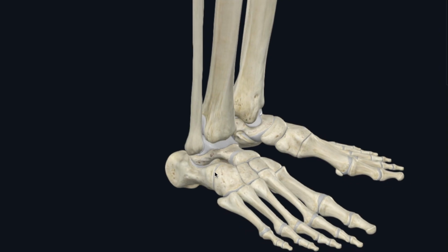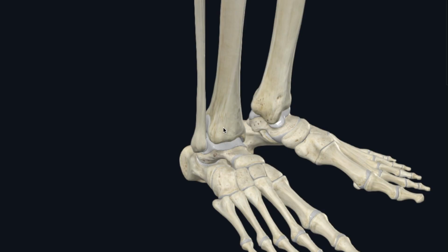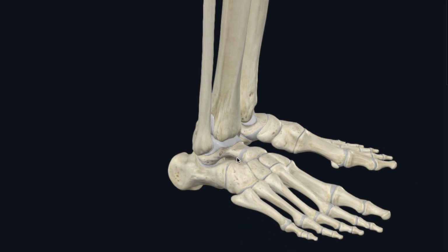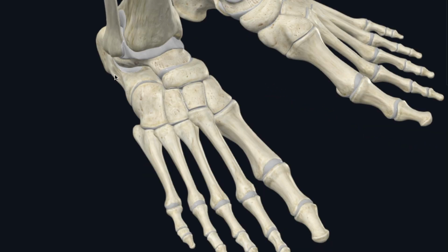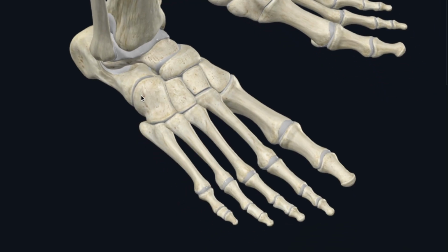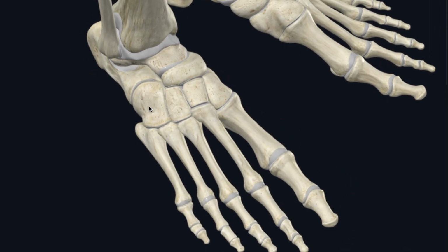Let's review all the main bones, including the tibia seen here, and the fibula. This all connects to create the ankle joint with the talus seen right here, and then you have your calcaneus. And then the bones of the midfoot include your navicular bone, your cuboid, your lateral cuneiform, intermediate cuneiform, as well as your medial cuneiform bones here.